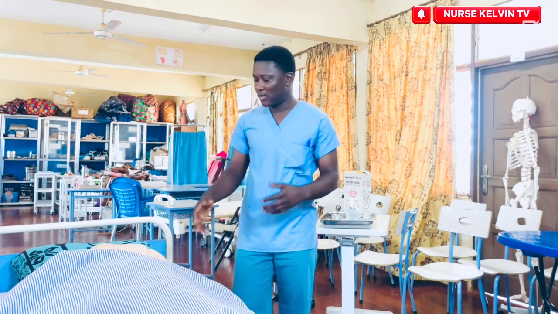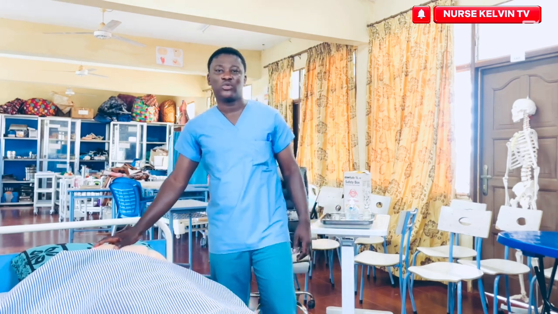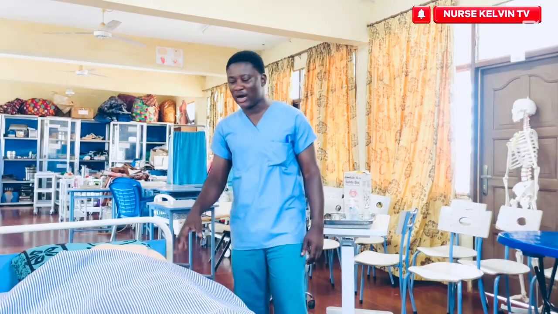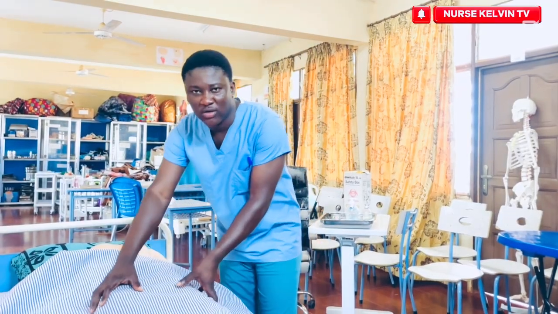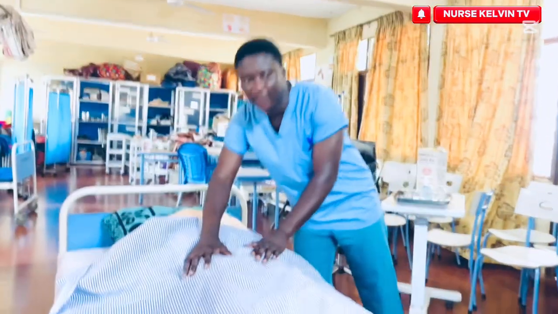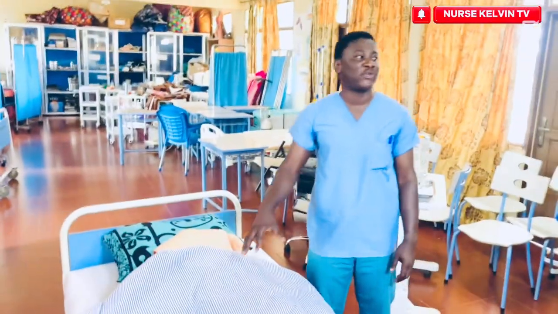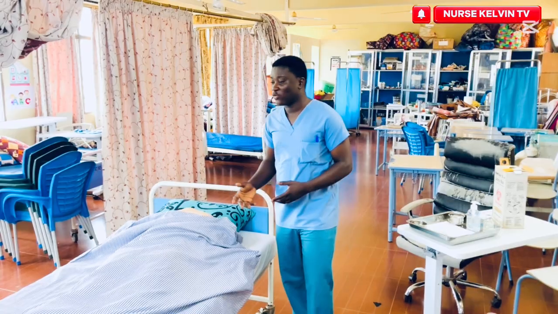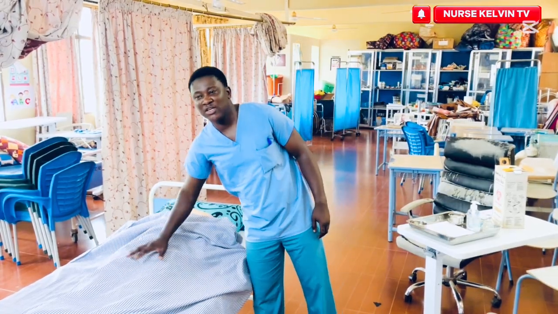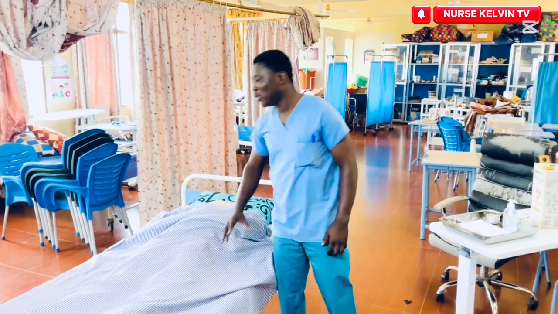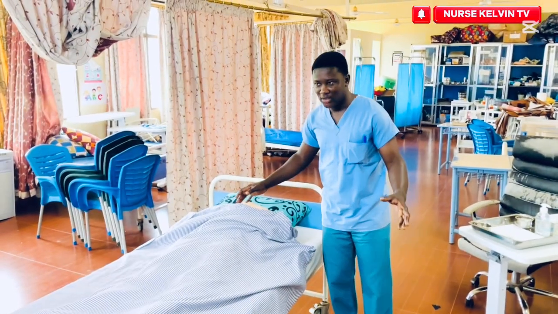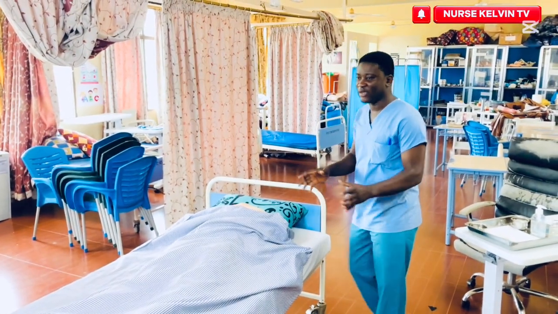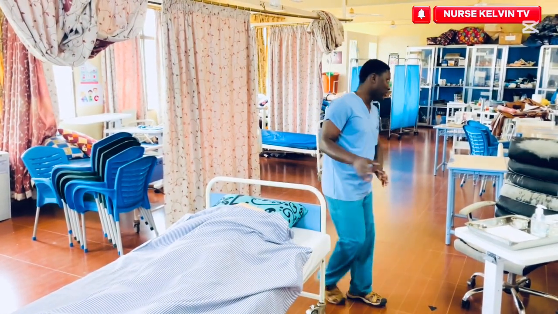So now we have already told Mr. Kwame that we are going to do this for the patient, on the butt area. So we need to make sure that we provide privacy. So guys, as I said, because we are going to use the patient, we need to provide privacy. Yeah, so we are going to provide privacy for the patient. That's one of the first things that you are supposed to do.